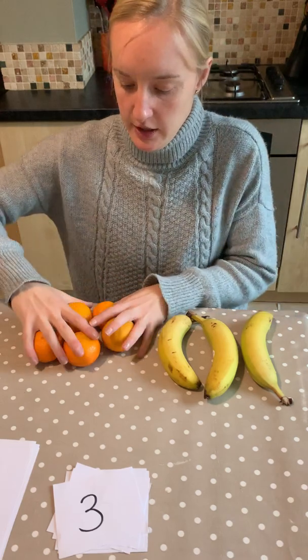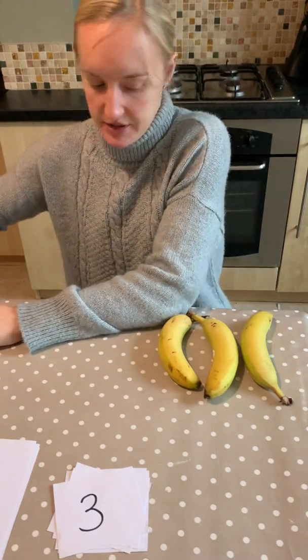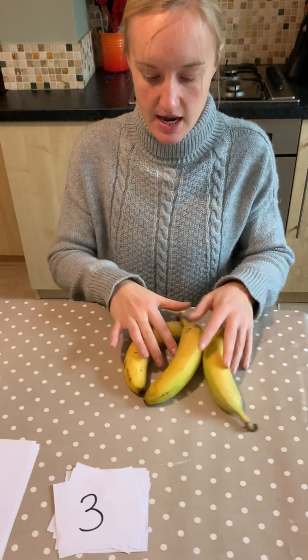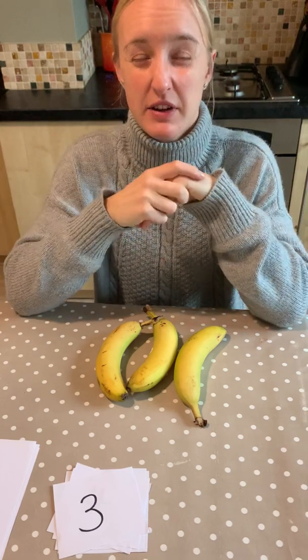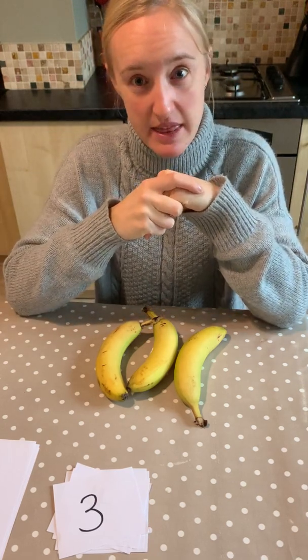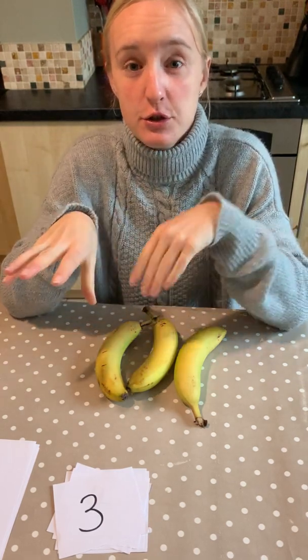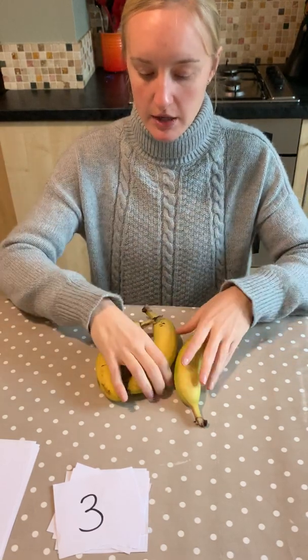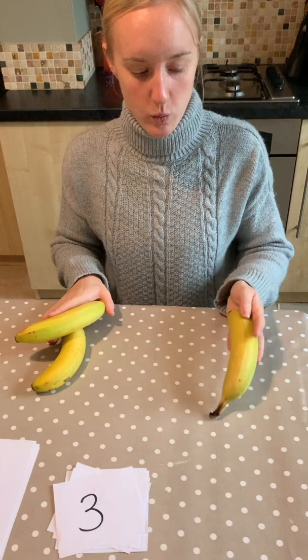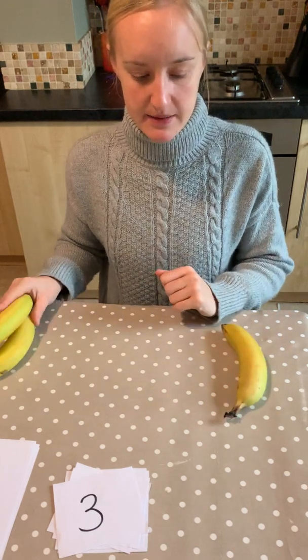Okay, so I'm going to move my oranges to the side just to start with, and I'm just going to have a look at my bananas first. Okay, so I'm going to use these to have a go at adding different amounts together, and today I'm going to add 2 different amounts together to make one whole. So I'm going to start first by having 1 banana here.